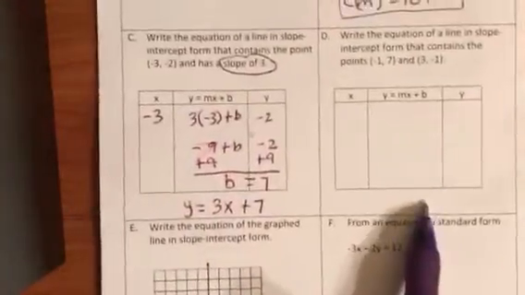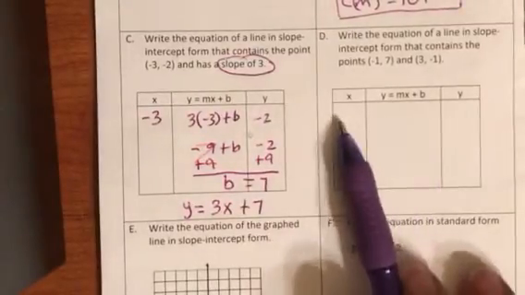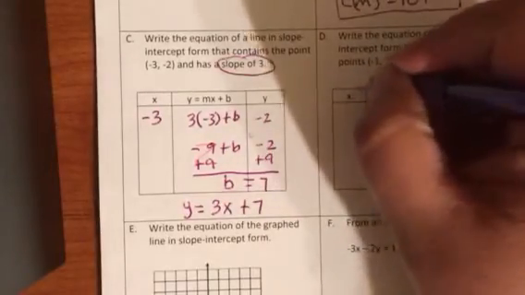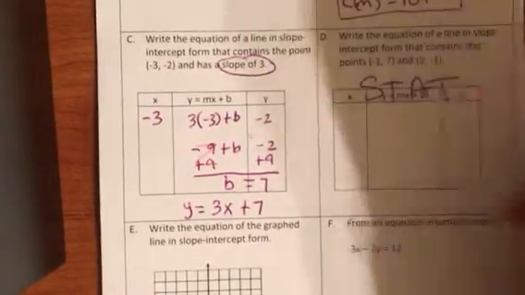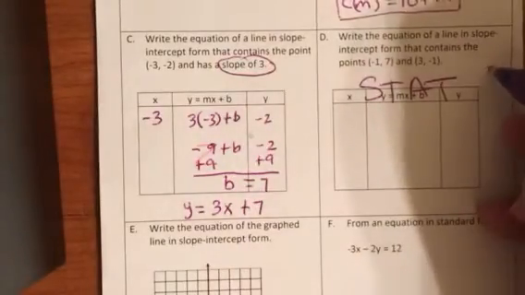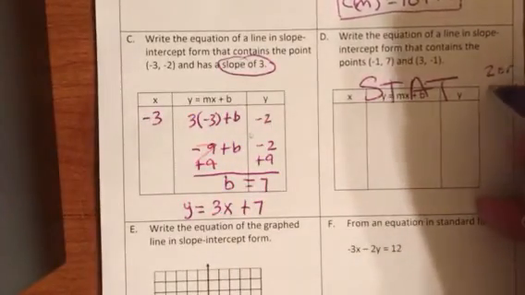Okay, so on this one, I believe on yours it doesn't have this box. The reason why is because I just want you to do stat on this one. Anytime you see 2 or more points, we're going to use stat.